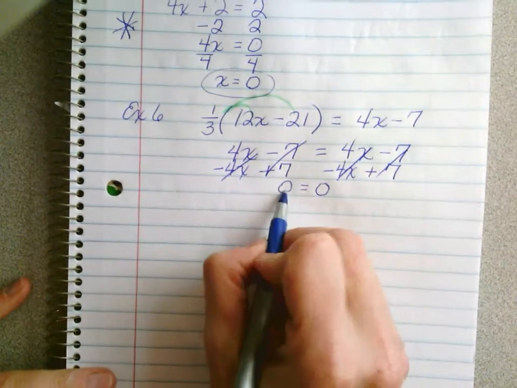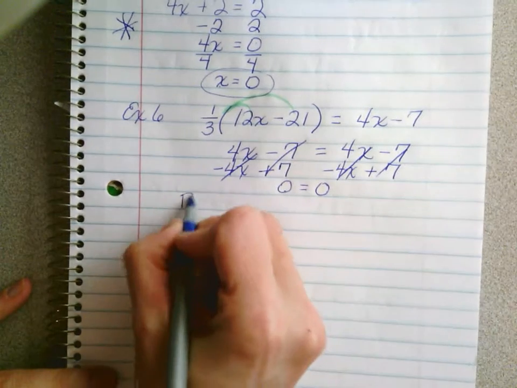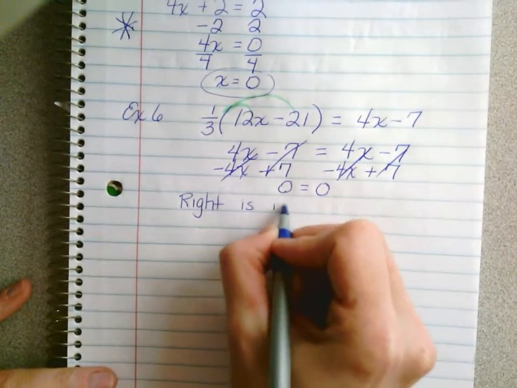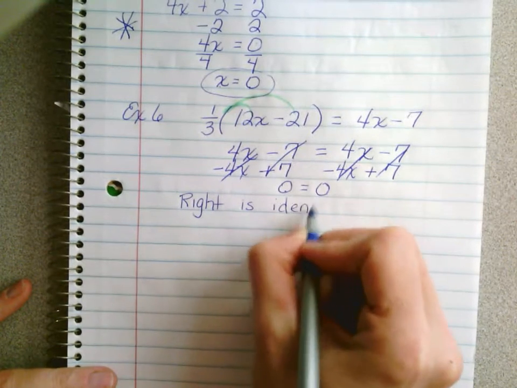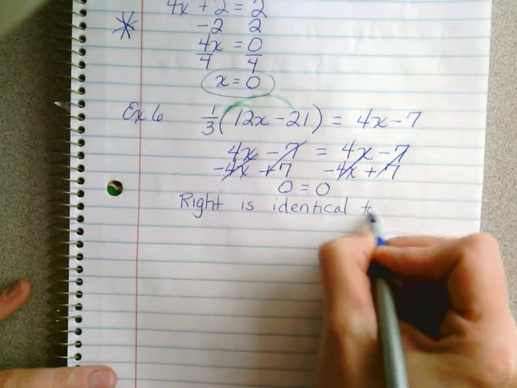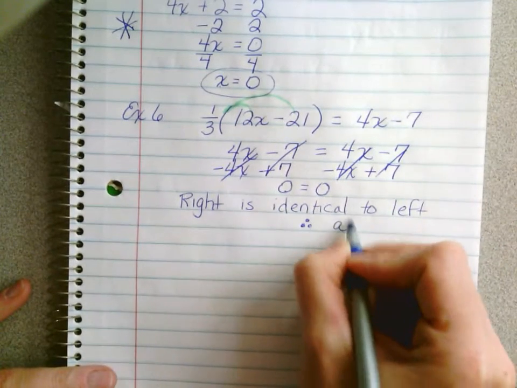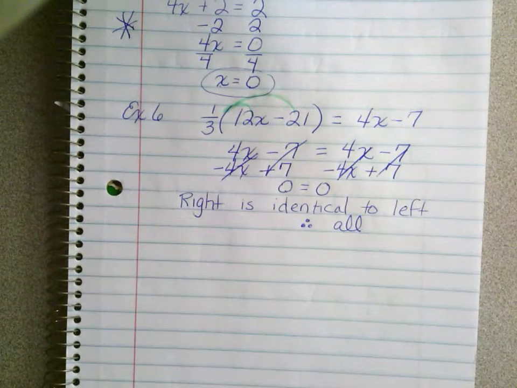And when what you have on one side is identical to what you have on the other side, then your answer is going to be what they call all real numbers, or just all. Okay? All real numbers. When right is identical to left, your answer is all real numbers.